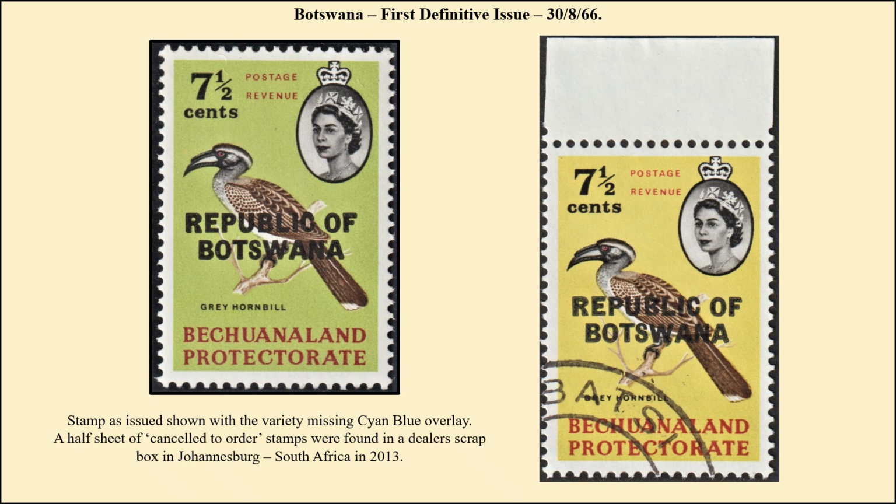The 7.5 cents from the 3rd Bechuanaland Elizabethan definitive issue with the overprint Republic of Botswana. This is after independence, with the missing cyan blue overlay on the right hand stamp.